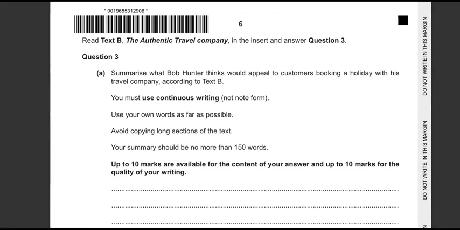The first and foremost simple step is to read the question and understand the focus. The question says: summarize what Bob Hunter thinks would appeal to the customers booking a holiday with his travel company, according to Text B. Bob Hunter is the name of a person.